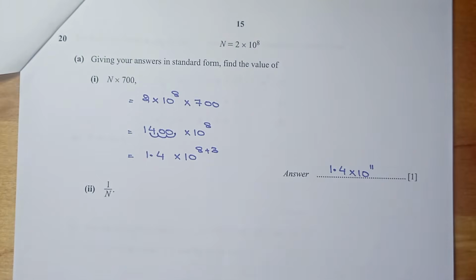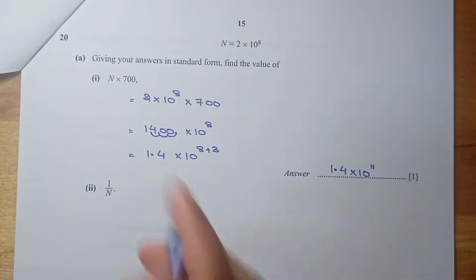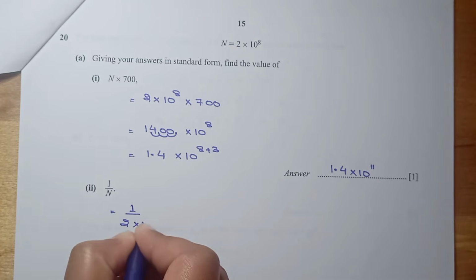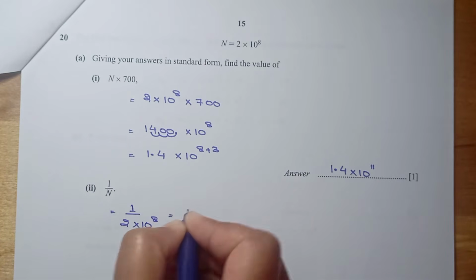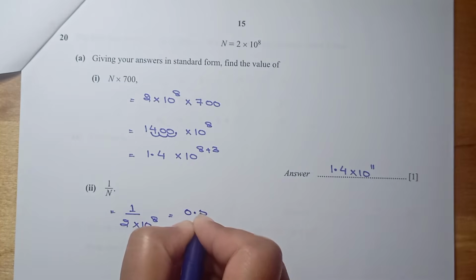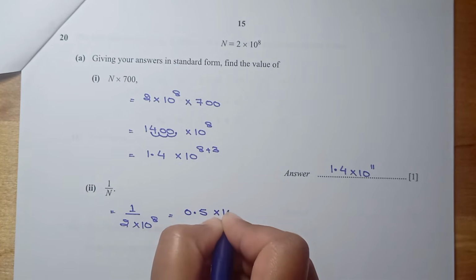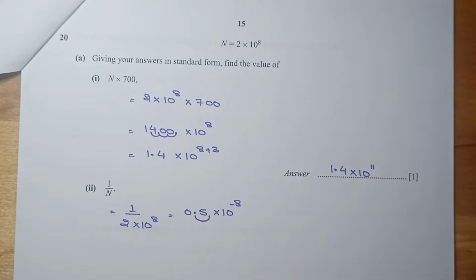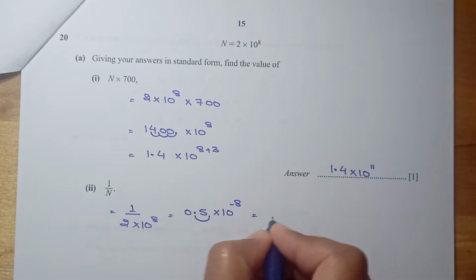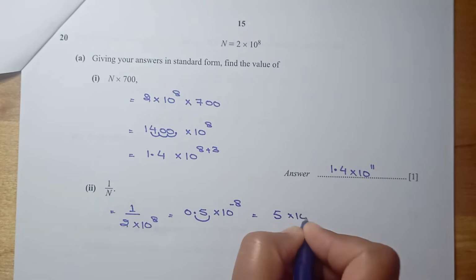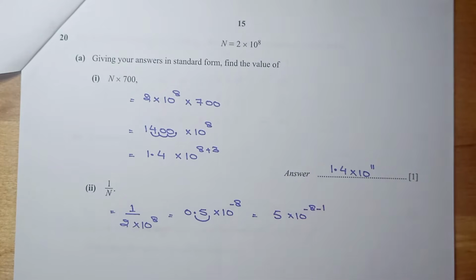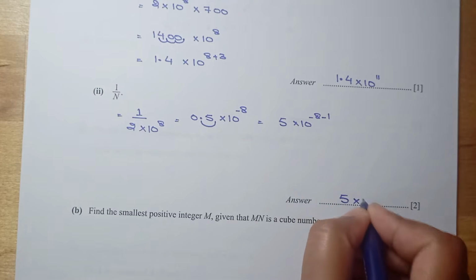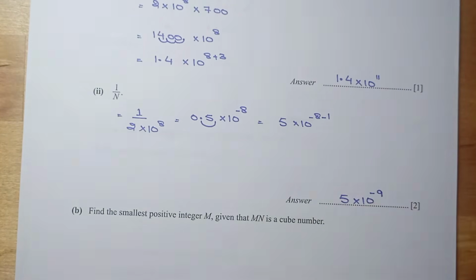Right, now for the second part, 1 by n. So it's a reciprocal, basically 1 by 2 times 10 exponent 8. So 1 by 2 is 0.5 and 1 by 10 exponent 8 is 10 exponent minus 8. Moving this decimal point 1 unit to the right, so we have 5 times 10 exponent minus 8 minus 1. So we got the answer 5 times 10 exponent negative 9.